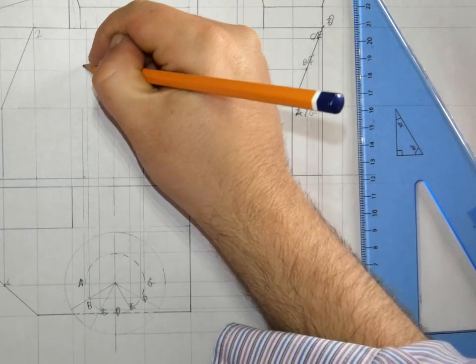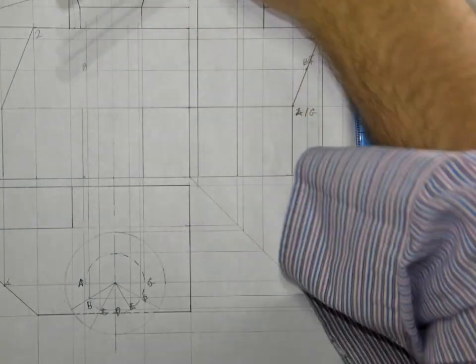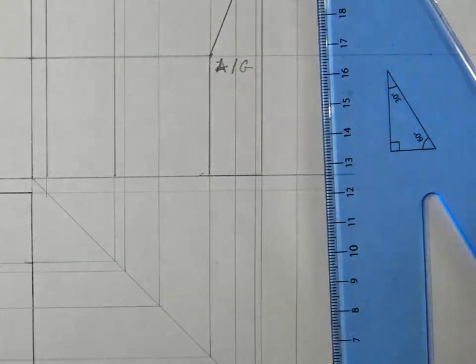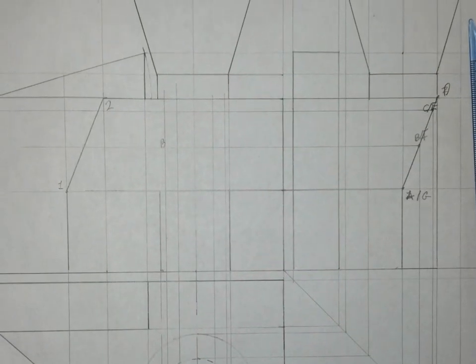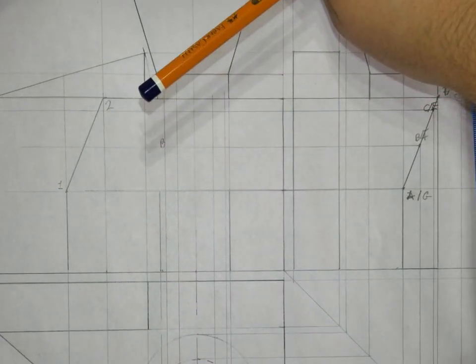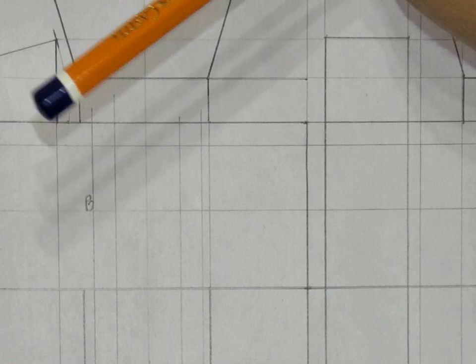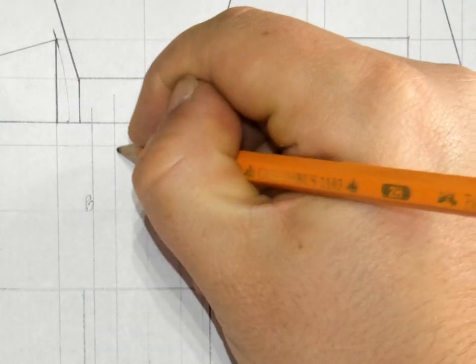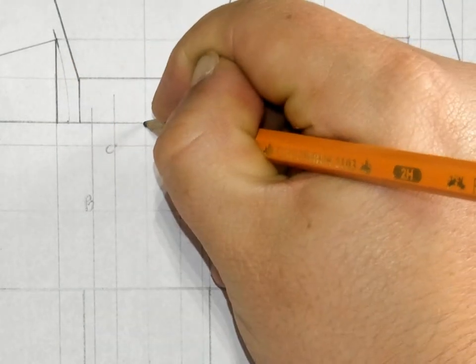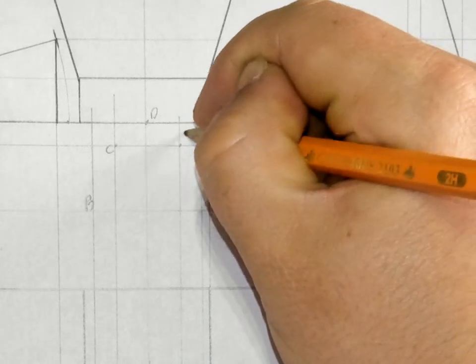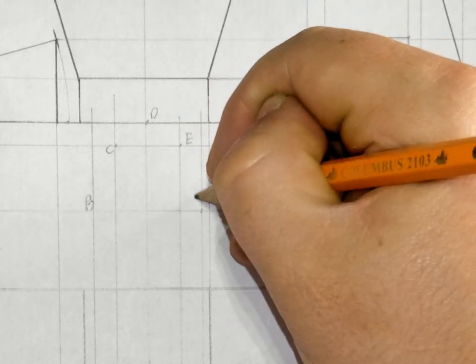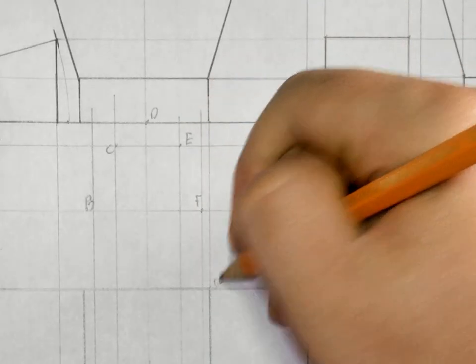Right, so this is B. Just match the points, follow them on your sheet. So this is B, C, D, E, F, G.